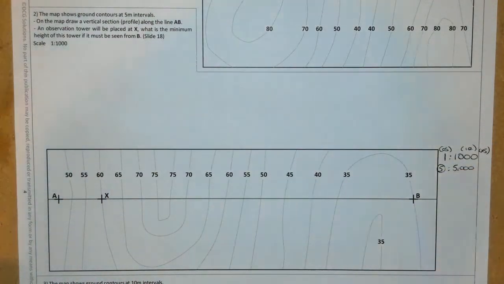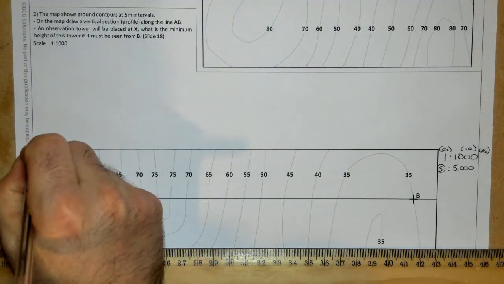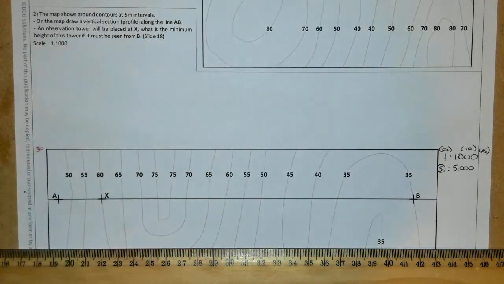Looking at the profile, I'm going to go along here and see what the highest is. 35 seems to be my lowest, then it goes 40, and my highest is 75. So 35 is the lowest and the highest is 75. A good one to start on is maybe 30 here.